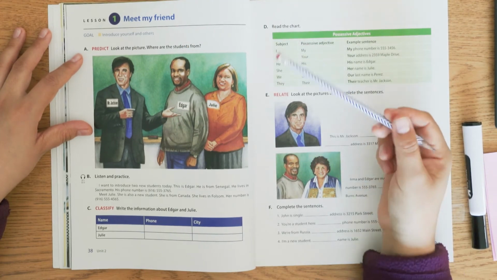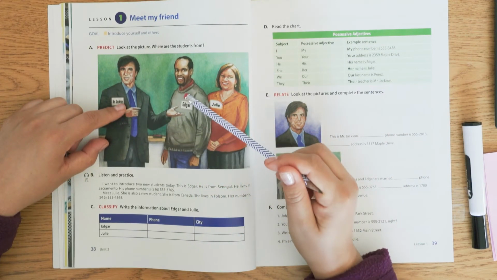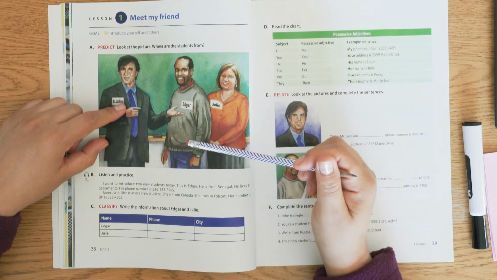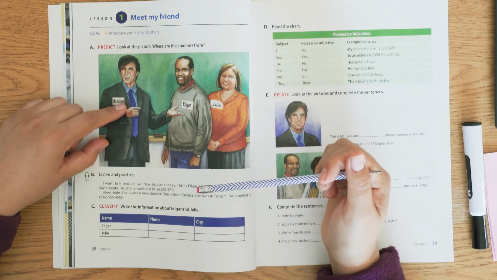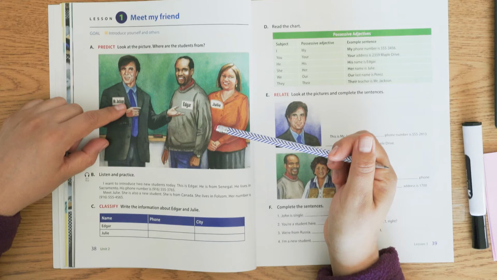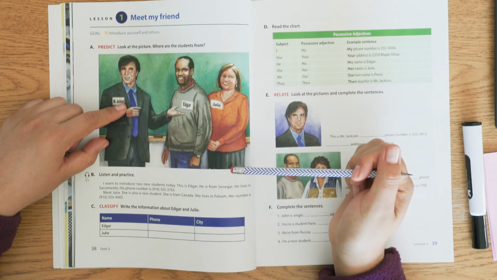I want to introduce 2 new students today. This is Edgar. He is from Senegal. He lives in Sacramento. His phone number is 916-555-3765. Meet Julie. She's also a new student. She is from Canada. She lives in Folsom. Her number is 916-555-4565.